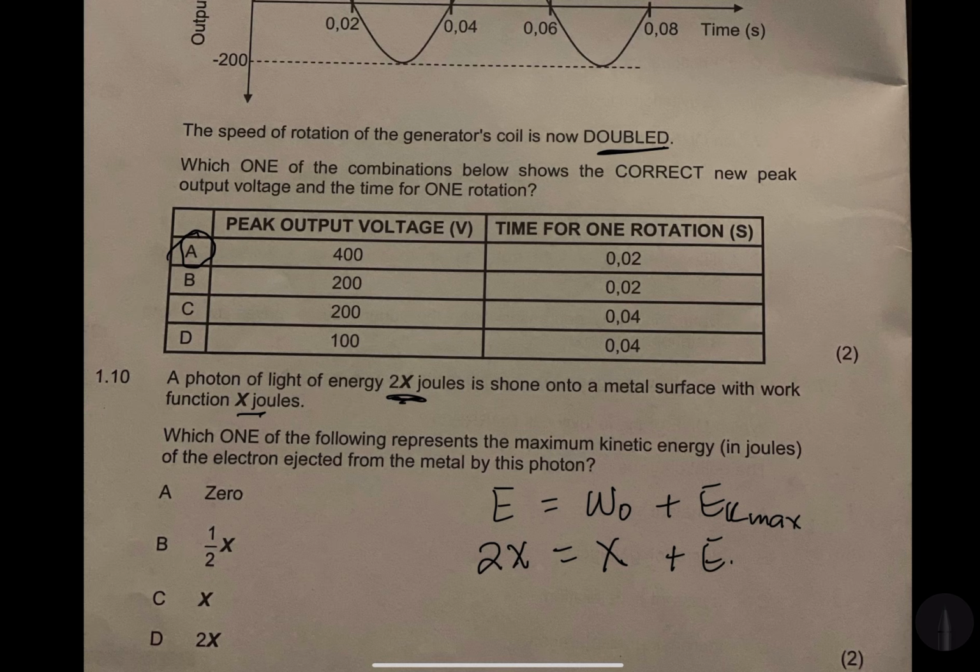So we want to find out what EK max would be, and all we simply do is take that to the other side. We've got 2x minus x, which is equal to EK max, and as a result, 2x minus x should give us x, so the correct answer there should be C. It means our maximum kinetic energy would be x in that case.